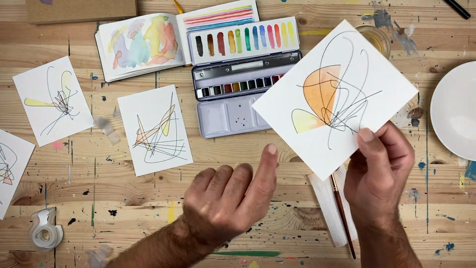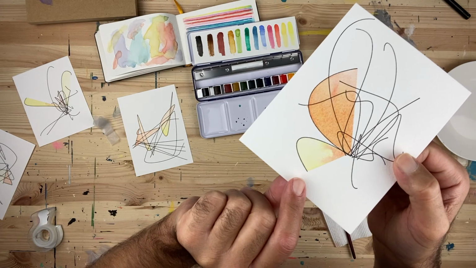And again, we have a similar situation where the orange is bleeding into the yellow. And that's kind of neat.